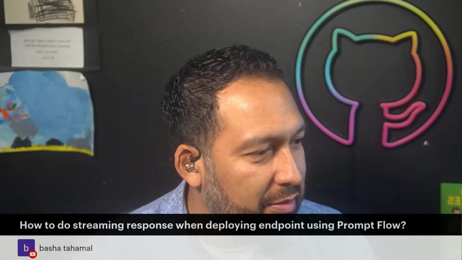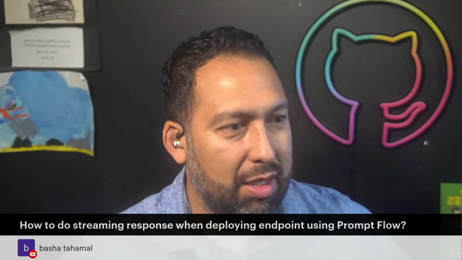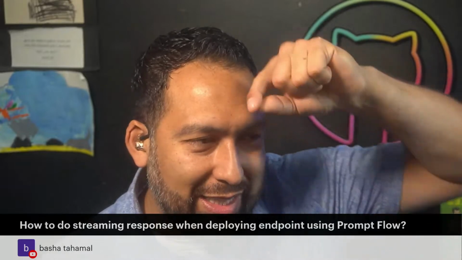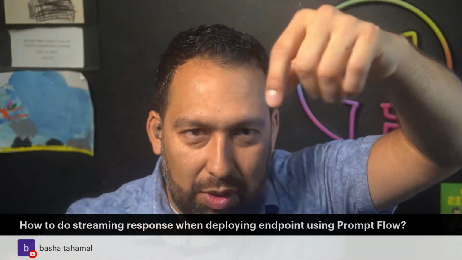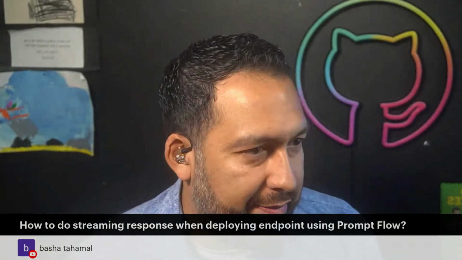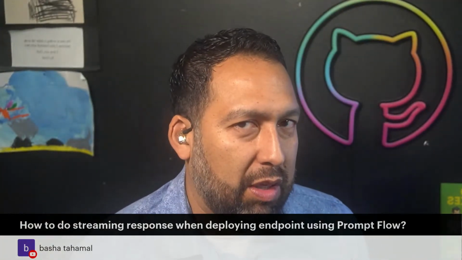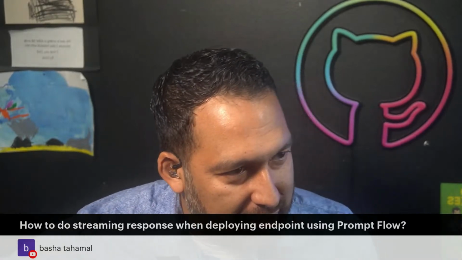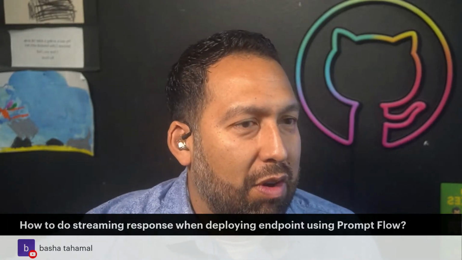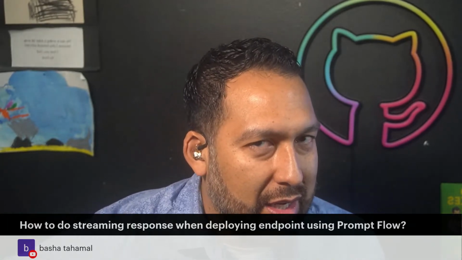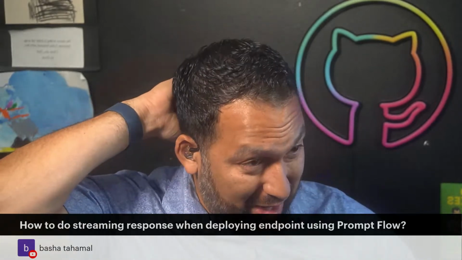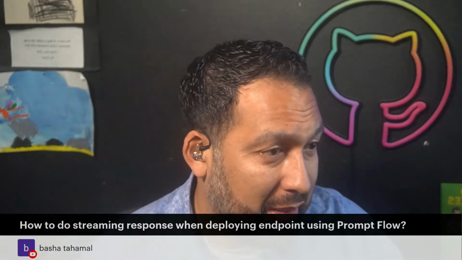Because prompt flow works with a directed acyclic graph, starting from an input source and spreading out and then going down, we can do streaming only if the last node is an LLM. If there's an LLM call before it, we may have to wait for that output, so we can't stream the whole thing.